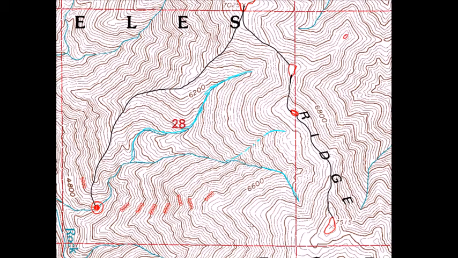All right, and then we have this high point up here, and then there's this apparent ridge right here. You kind of see that. And there's really no right way to do it, but there are a million wrong ways to do them. You just do this with practice.